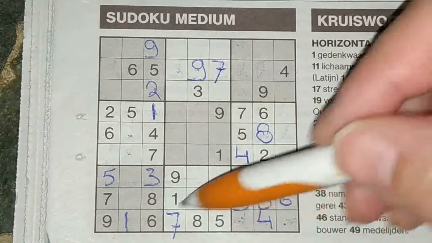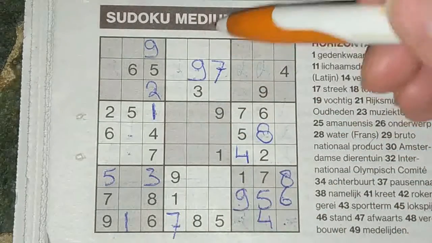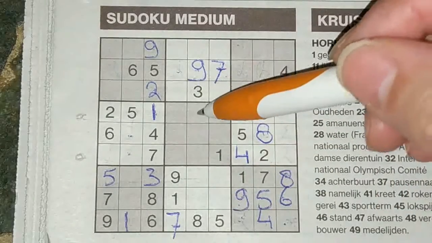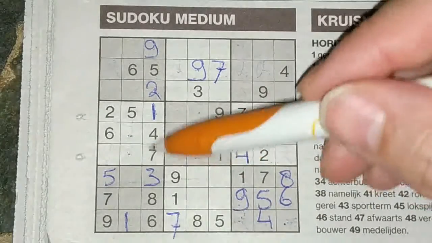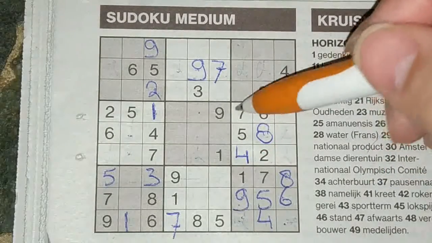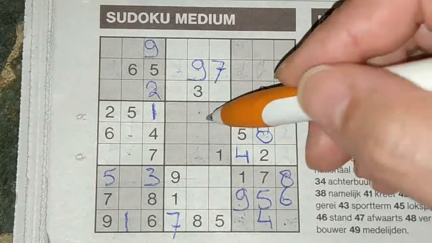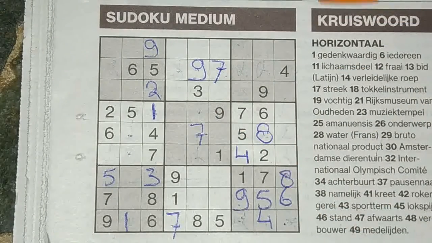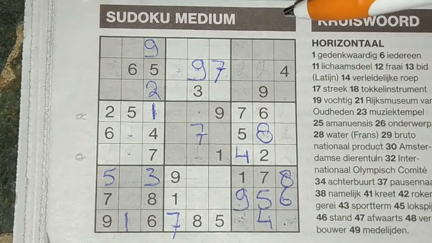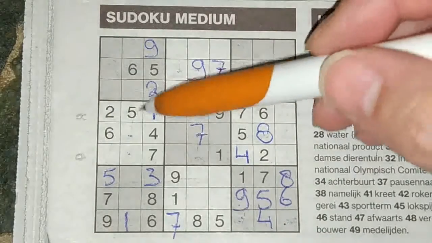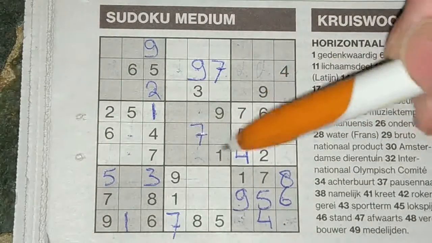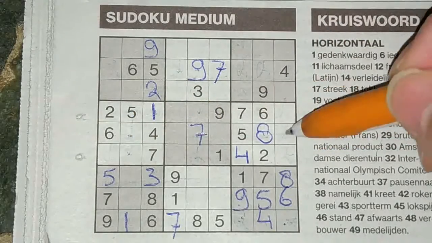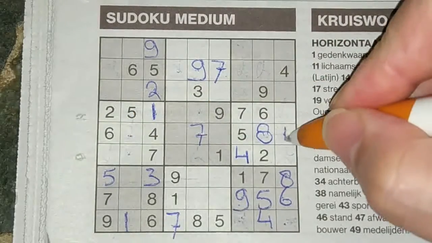7 in this column, 7 in that column. So in the middle column, the only 3 places for a 7 are here, here or there. I see here 7, so no 7 there. I see there 7, so no 7 here. Only place for the 7 should be here. Then a 1 in this row, a 1 in that row. So in the middle row, the only place for a 1 should be here.